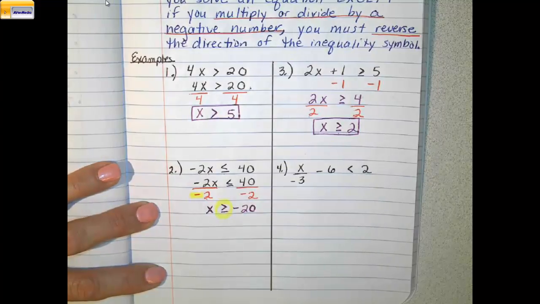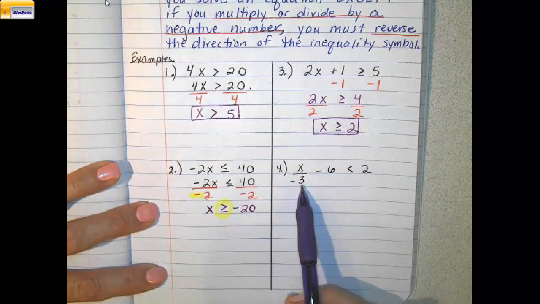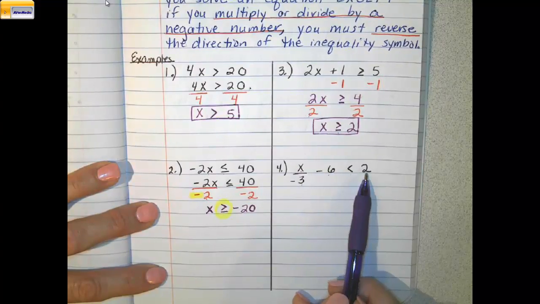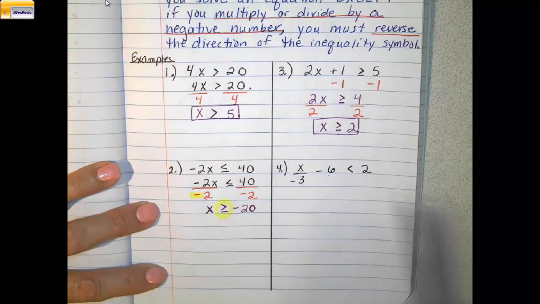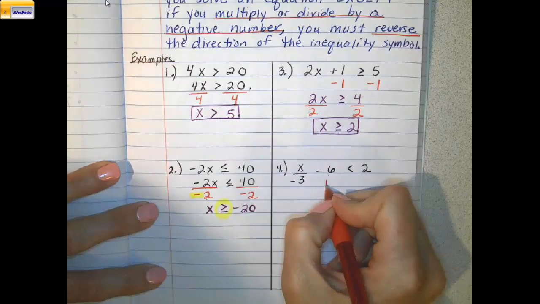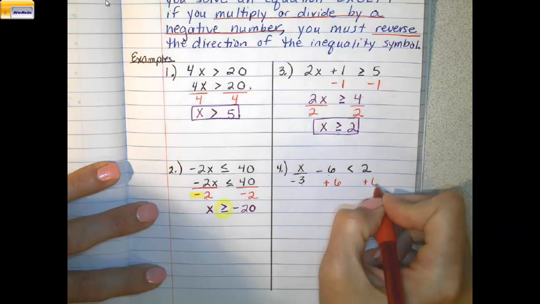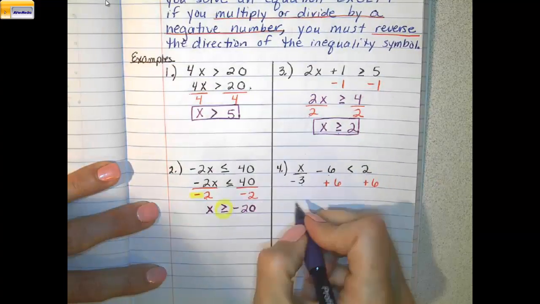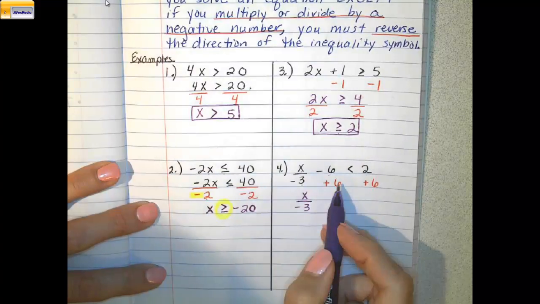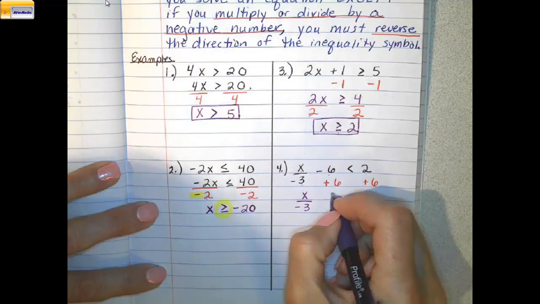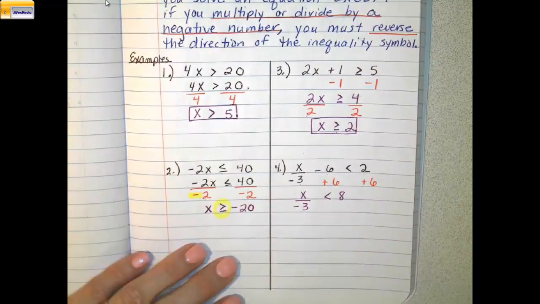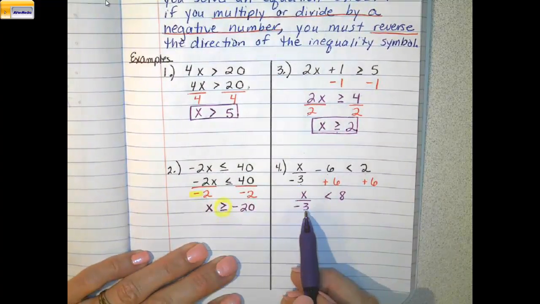In our fourth example, I have x divided by negative 3 minus 6 is less than 2. Again, I want to get the x term by itself first, so the inverse of subtract 6 is to add 6 to both sides. In doing so, I'm going to have x divided by negative 3. Negative 6 plus 6 cancels, and I'm left with less than 2 plus 6 is 8. Now I have x divided by negative 3.